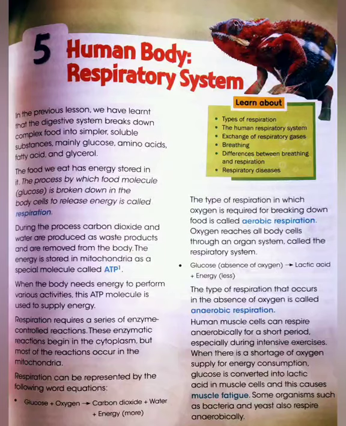Hello, students. So, this is our new chapter, that is Human Body Respiratory System. Our previous chapter was Digestive System, where we learned how digestion takes place, means how the food breaks down into simpler soluble substances. So, there is a relation between digestion and respiration.